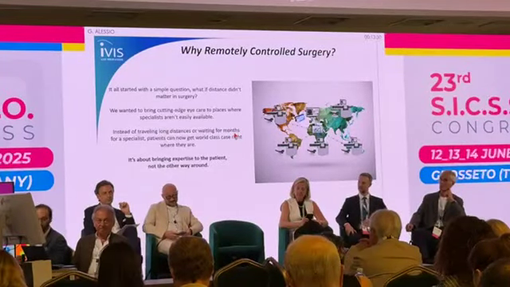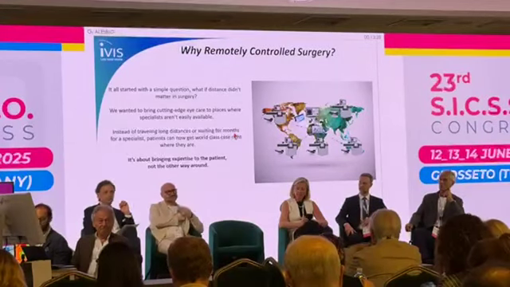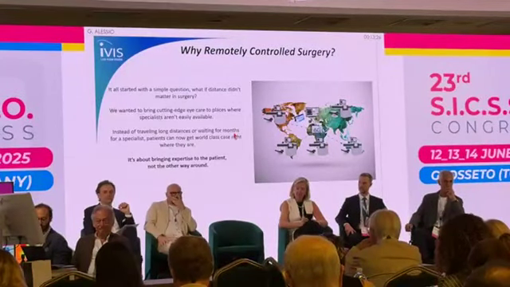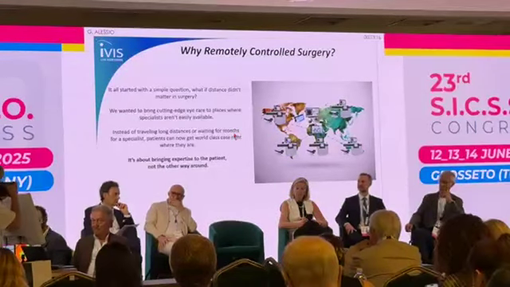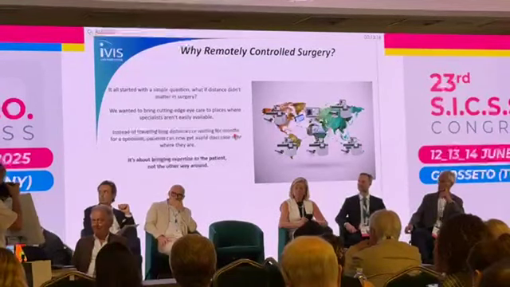Because with this kind of technology, we can bring high-level care to places where specialists, the ophthalmologists, are not available. Second, no traveling, no long distances, no waiting a long time for the patient, but the patient can have the best care where they live.